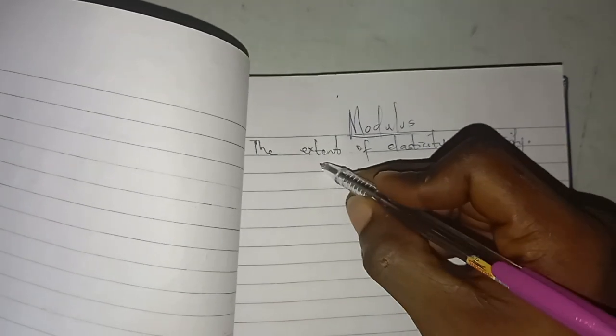Or you say the extent of stiffness or no stiffness. It's also the same thing as the extent of rigidity or no rigidity. So the extent of anything in physics can easily be said to be modulus.